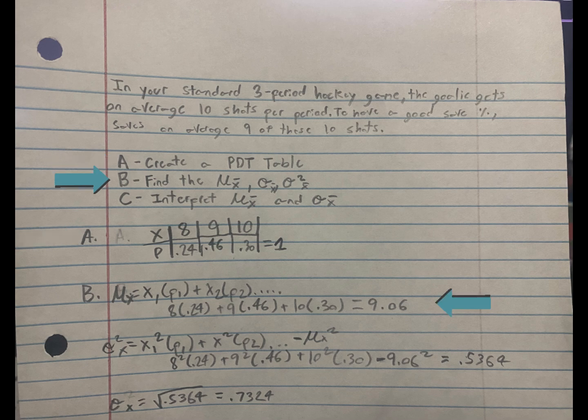All right, for part B of the question, we need to find the mean, variance, and standard deviation. So for the formula for mean, we are going to do x1 multiplied by p1 plus x2 multiplied by p2, and you would do that for all of the x and p values in that table. So in this case, we are going to do 8 multiplied by 0.24 plus 9 multiplied by 0.46 plus 10 multiplied by 0.30, and that should give us the mean of 9.06.